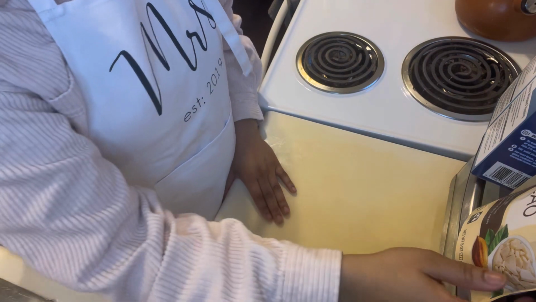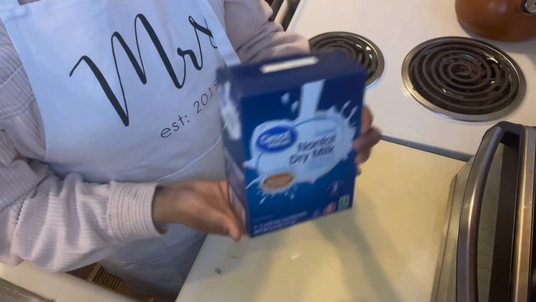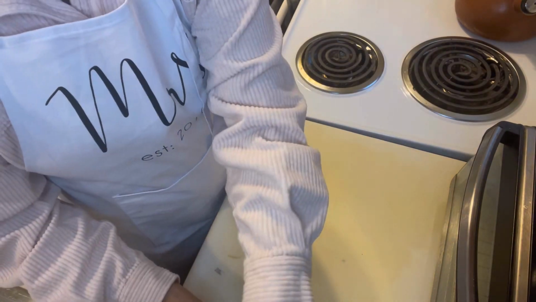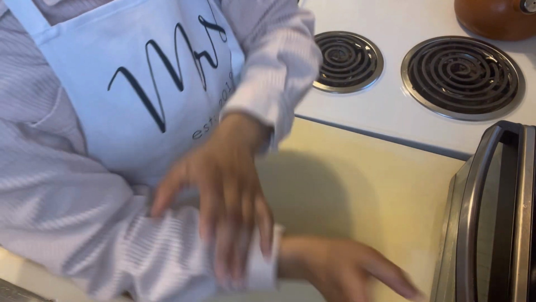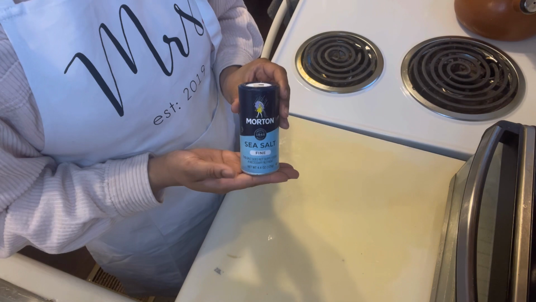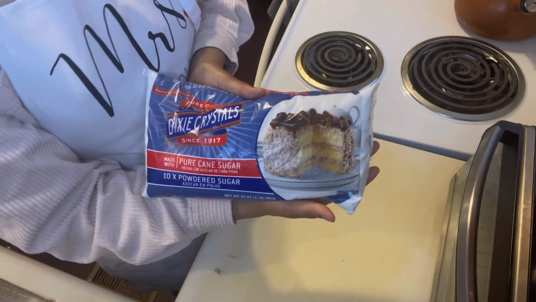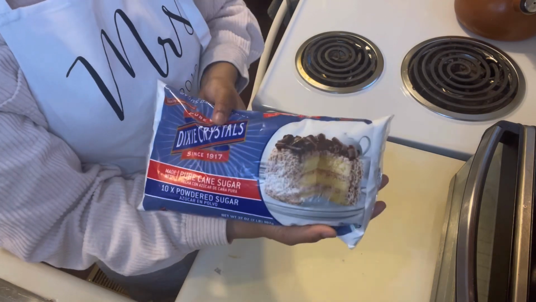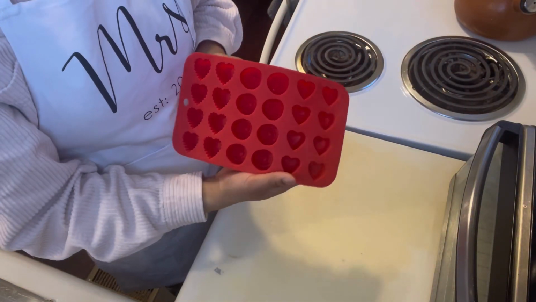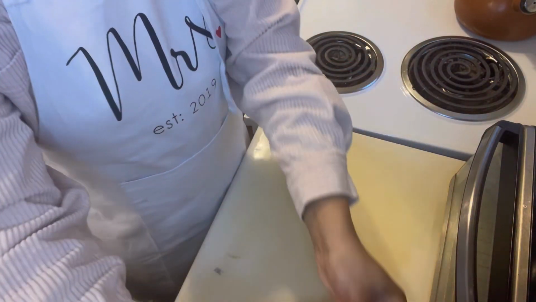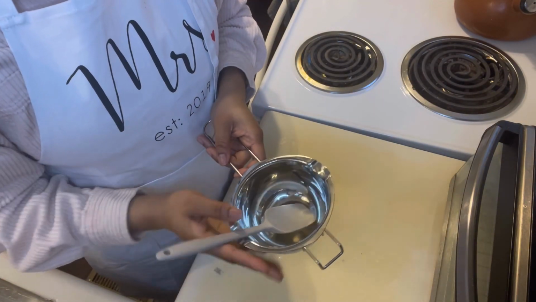For this recipe, you're gonna need cacao butter, milk powder, raw cacao powder, sea salt, powdered sugar, which is optional but will make your recipe taste even more tasty, a chocolate mold. I opted for the Valentine's Day theme, a double boiler, and a silicone spatula.